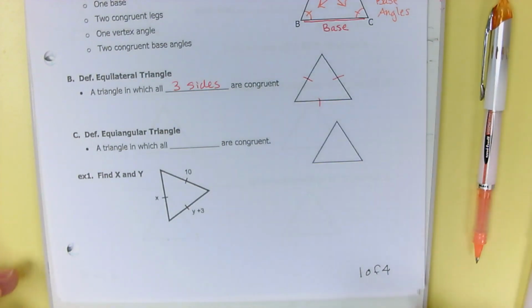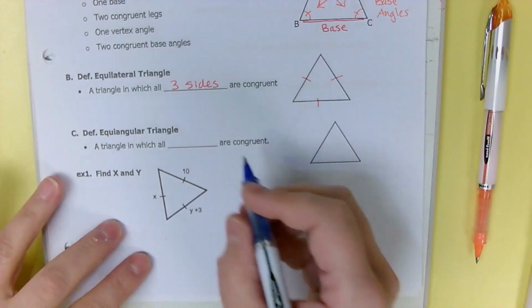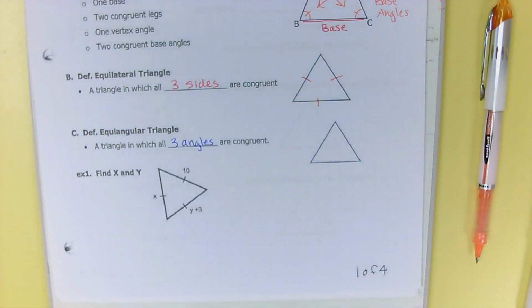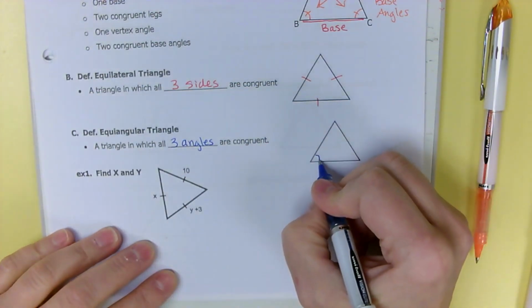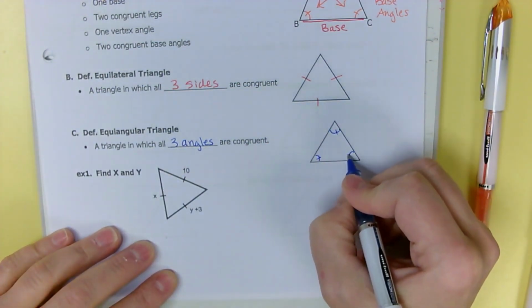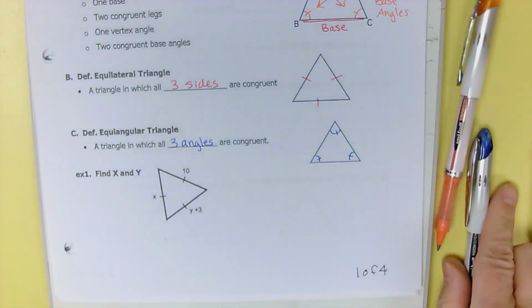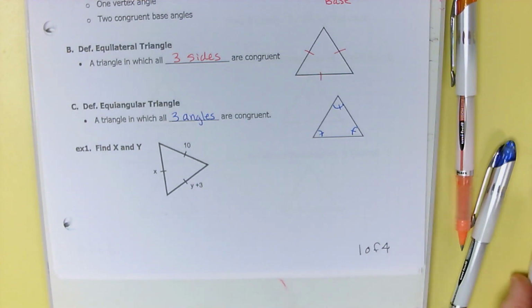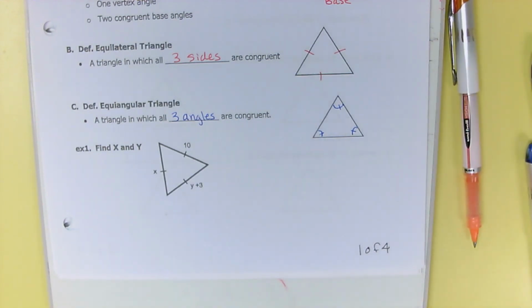Okay, part C, equiangular. Equa means equal, angular means angles. So in this case, all three angles are congruent. So all three of the corner angles are the same. Okay, so just based off of the definition, there's some things that you can solve for on the problems.